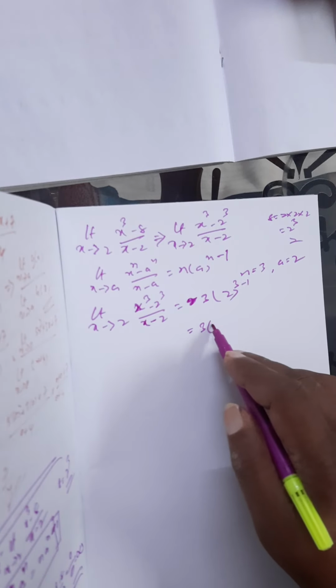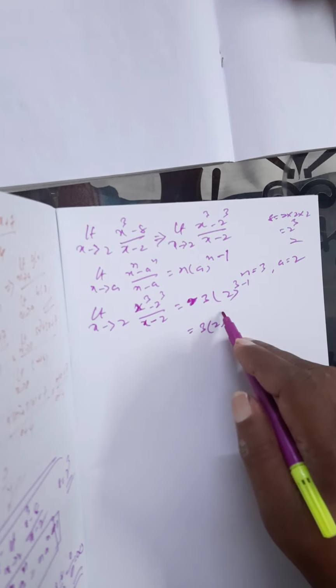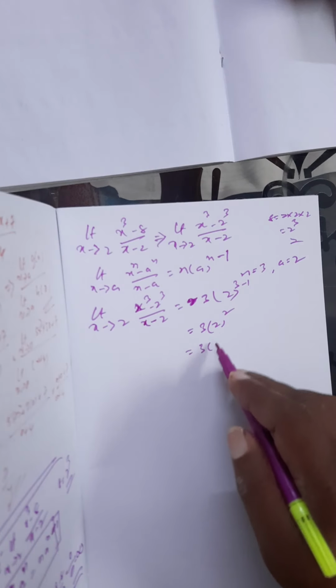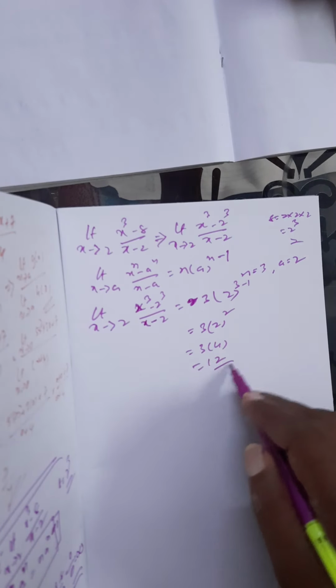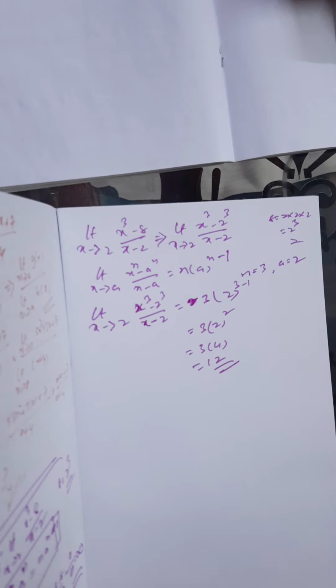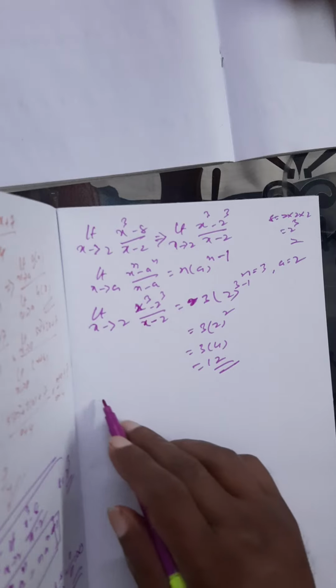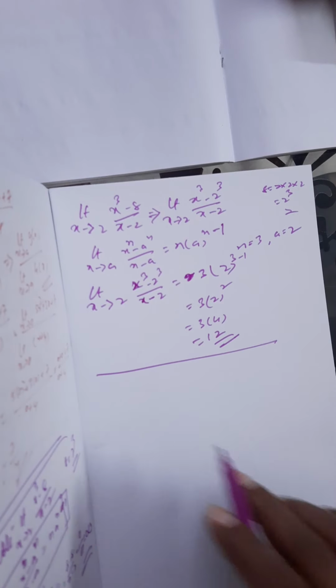So this is 3 times 2 to the power of 3 minus 1, which is 2 squared. So this is 3 times 4, that is 12. The value of this limit when x tends to 2 is 12, not 0 by 0. So this way we can solve a number of problems.